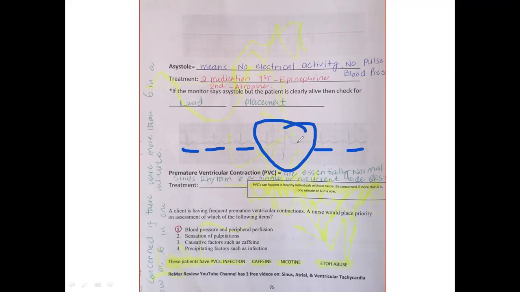PVCs are essentially the sinus rhythm with a single or recurrent wide QRS complex. It looks like this. This QRS complex is very wide, but the rest of them are normal. It might be single, might be multiple or recurrent. And this is called premature ventricular contraction. So in that strip, you can see all is normal, but 1 and 2 are abnormal. It is PVC.